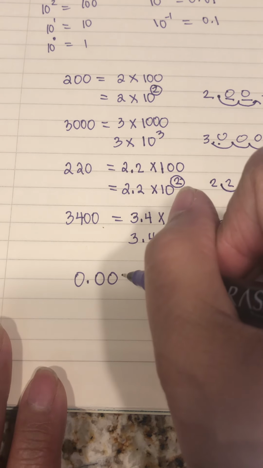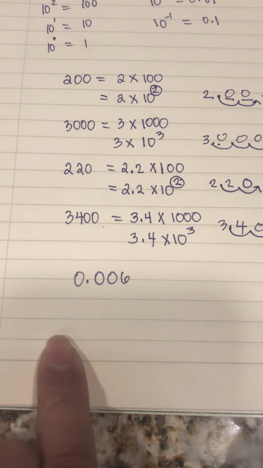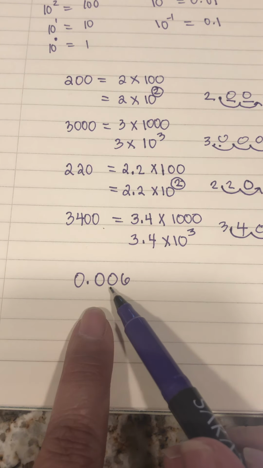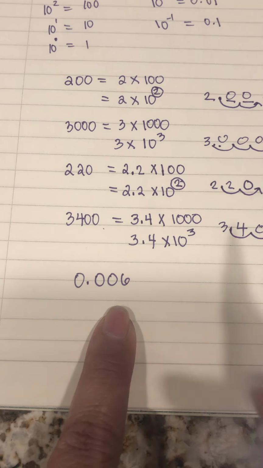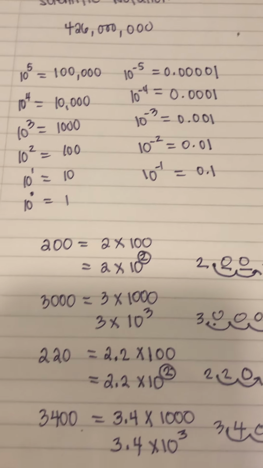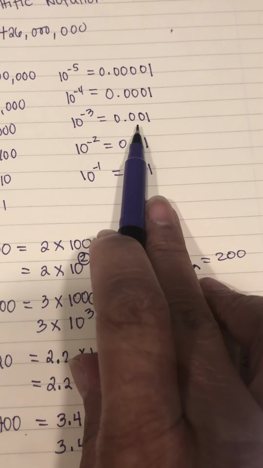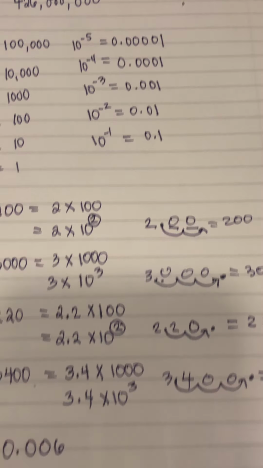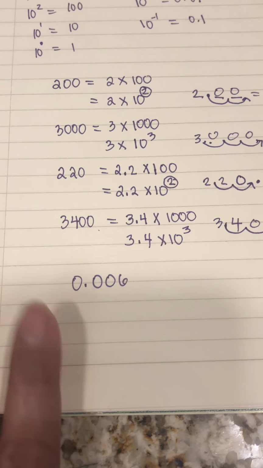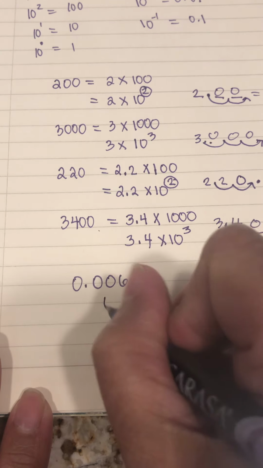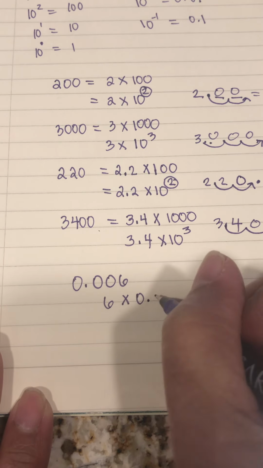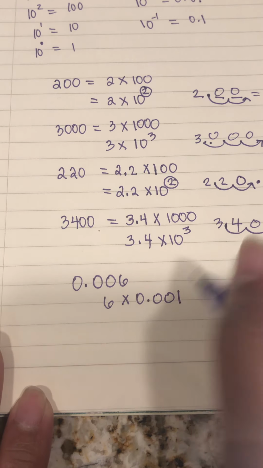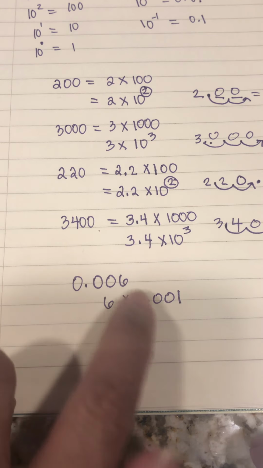0.006. Okay? So this is tens, hundreds, thousands. So 6 thousandths, meaning I would be using my thousandths, this one here. All right. So now I can also write it as 6 times 0.001, because that's really just 6 thousandths.